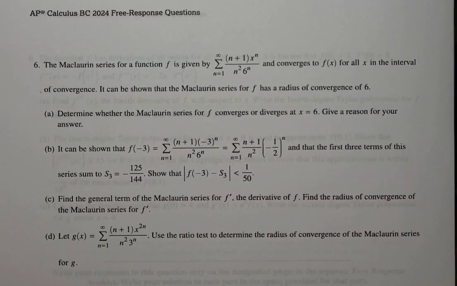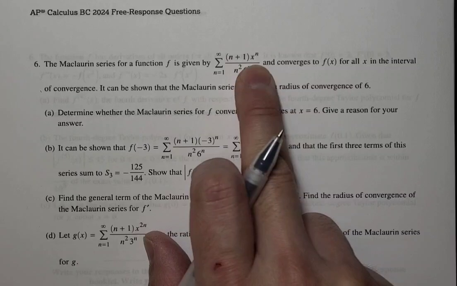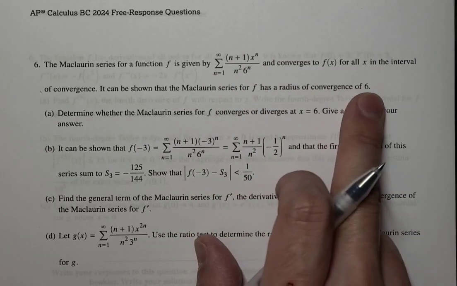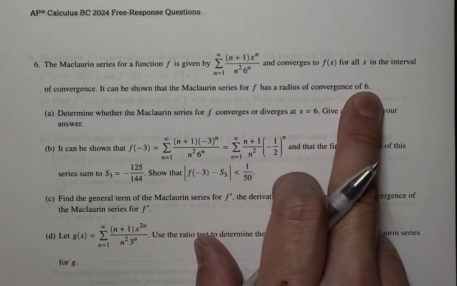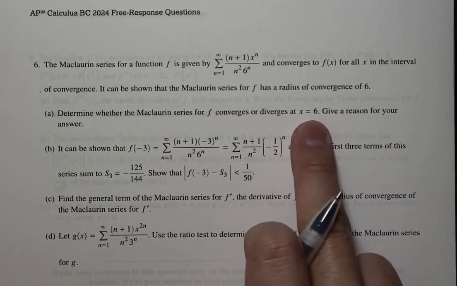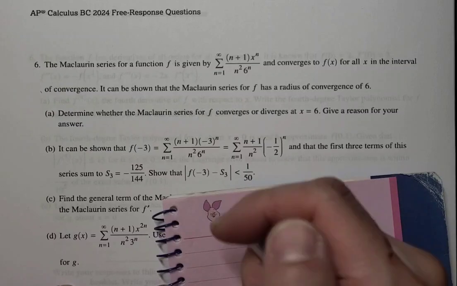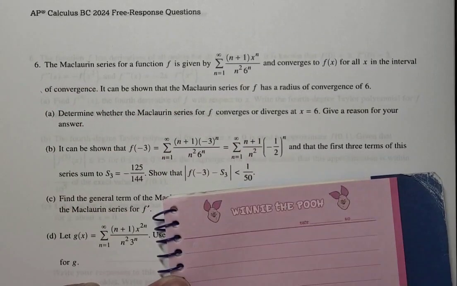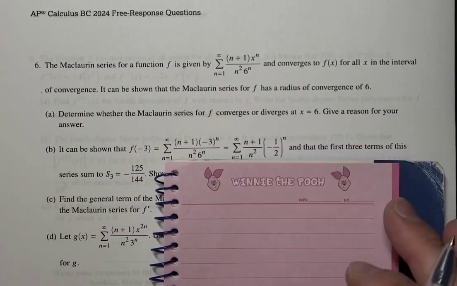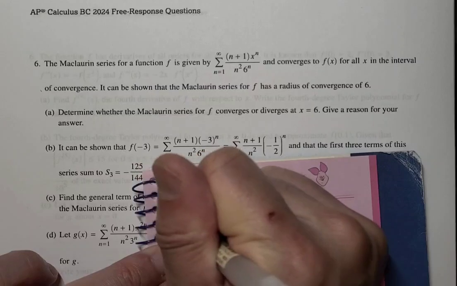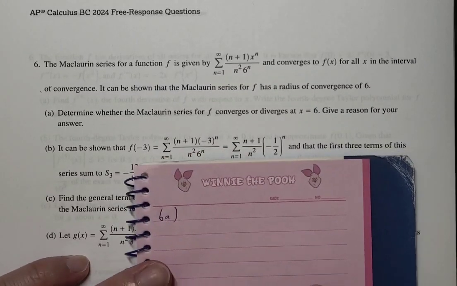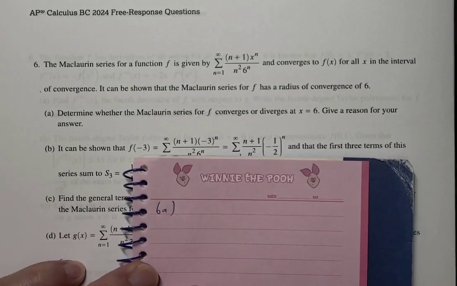Okay, so the center of the power series is 0. The radius of convergence is 6. So the interval of convergence is from -6 to 6. We don't know about the endpoints. x is equal to 6 is at the endpoint, so we've got to check it manually. Okay, that's what this question's all about. So this is how I would show my work. I'm just going to do this live, and then I'll refer to the scoring guidelines afterward.